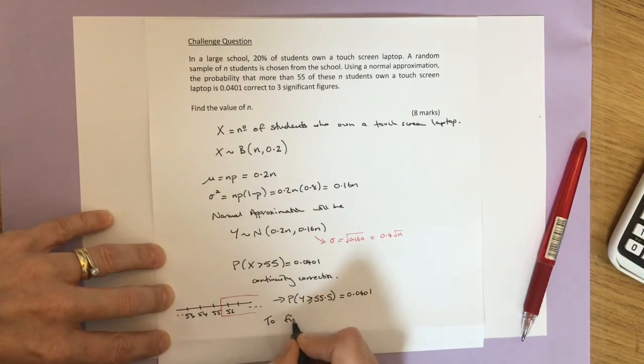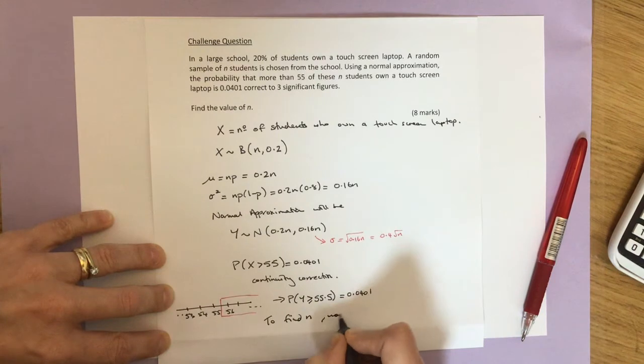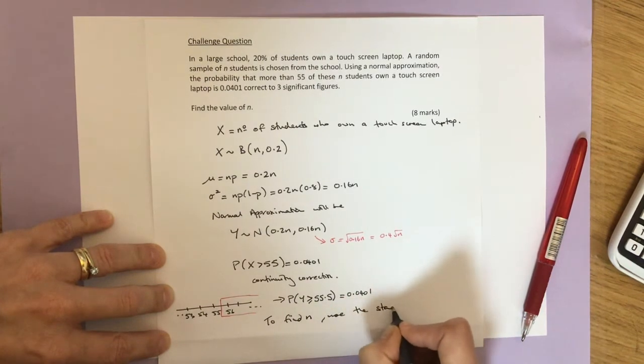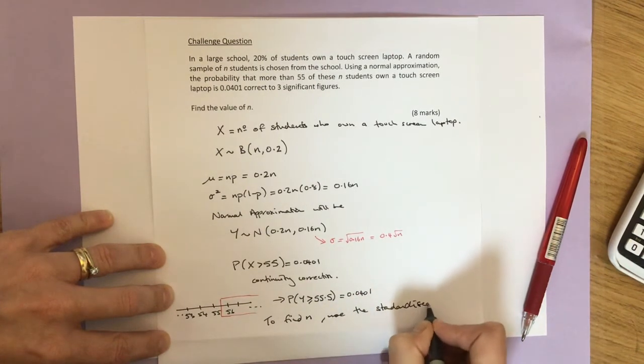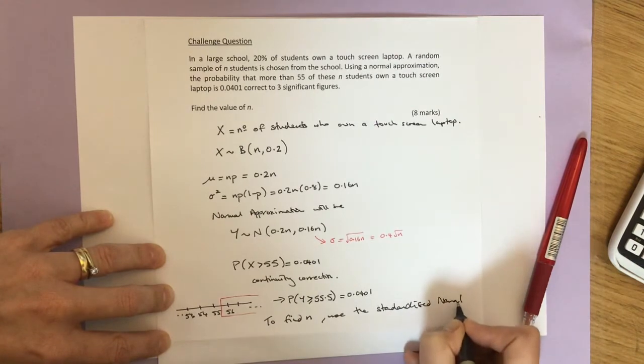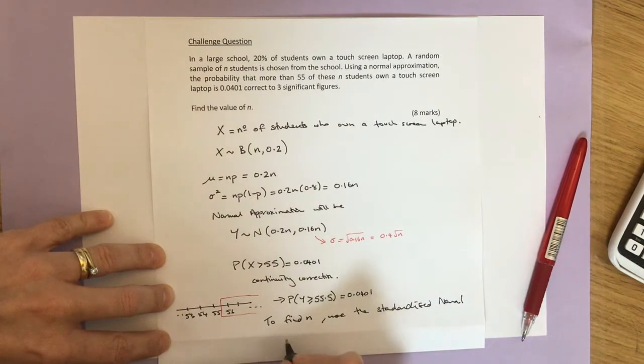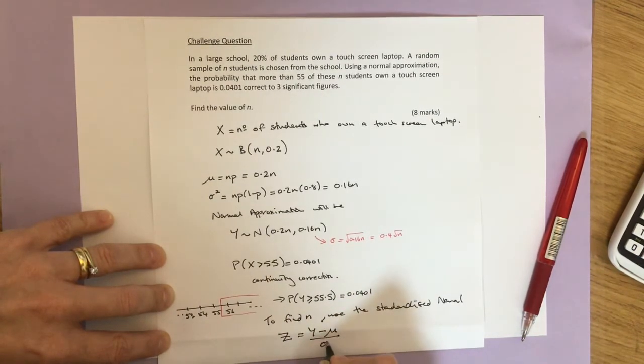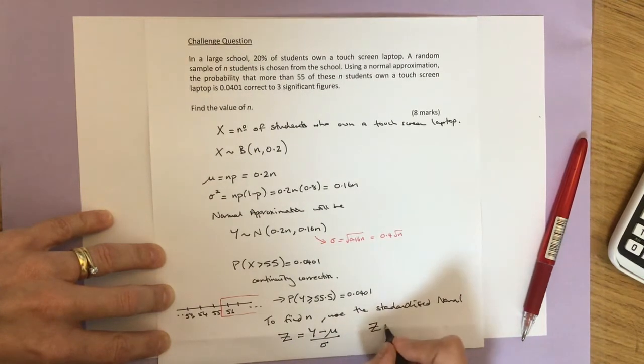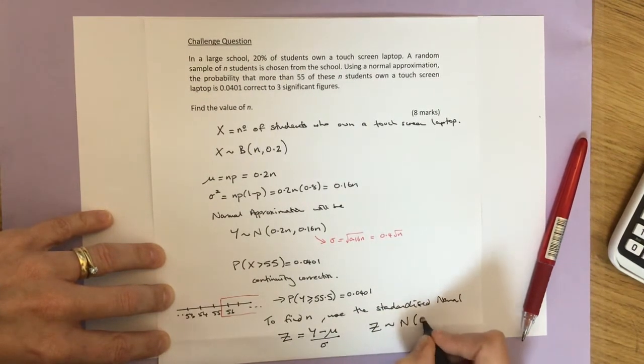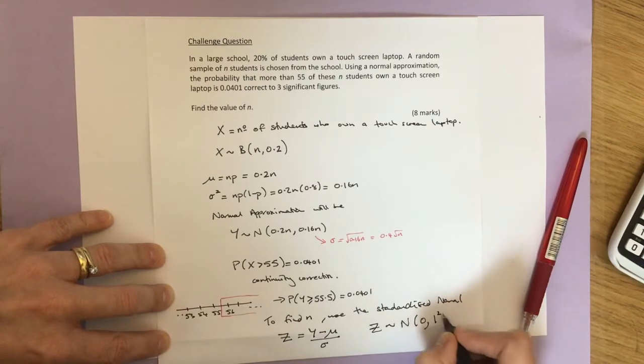To find n, we're going to use the standardised normal. Sorry, my writing's gone a bit dodgy there. And if you remember, to standardise the normal, you take mu off your variable and you divide by sigma. And Z is our standard normal distribution with mean 0 and standard deviation 1.